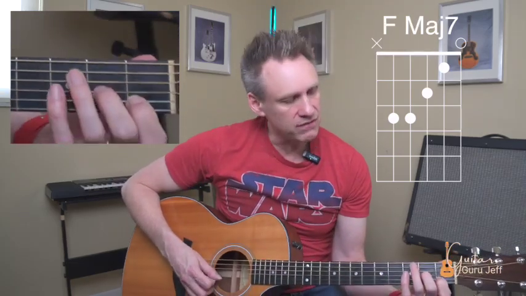Now to make an F major 7, it's very much the same as a regular F chord, which looks like this. The 1st finger on the 2nd string, 1st fret, 2nd finger on the 3rd string, 2nd fret, 3rd finger on the 5th string, 3rd fret, 4th finger on the 4th string, 3rd fret, and you're going to open up the 1st string, so there's no bar involved with this, it's just this.